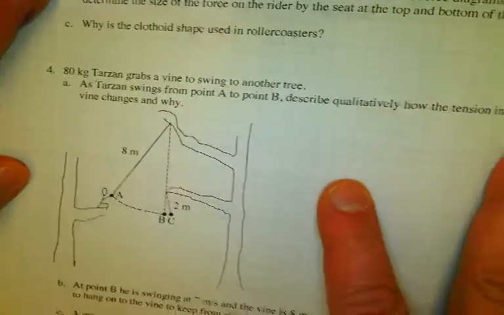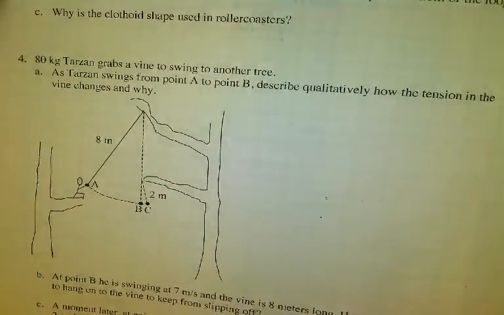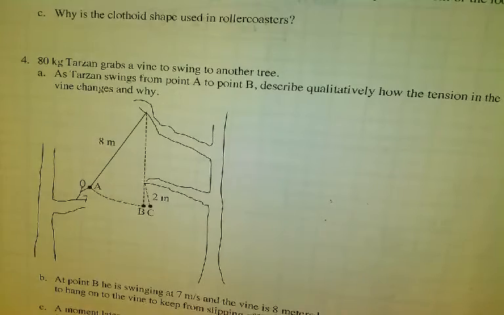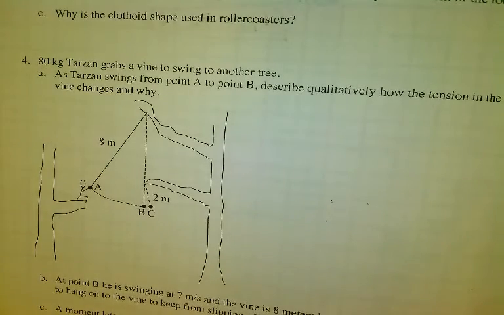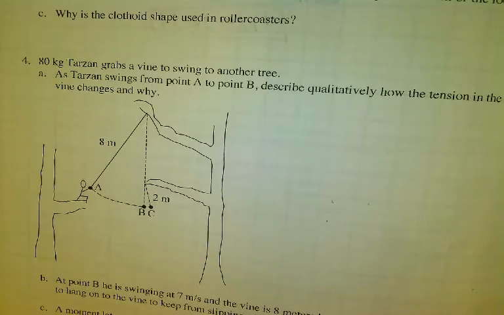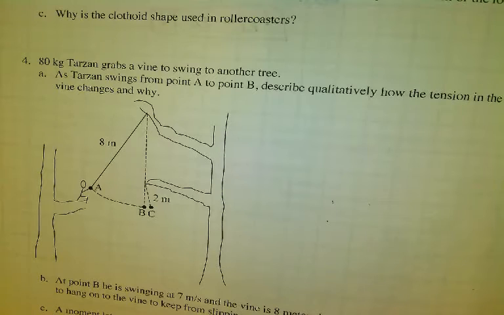Has anybody watched the new Tarzan movie? You haven't? It's good. It's a kid's movie, I think, but it's a little violent for a kid.